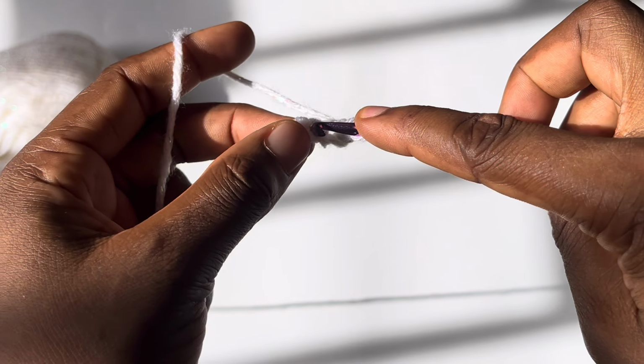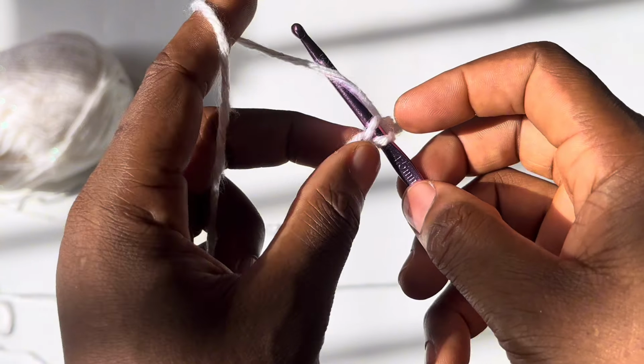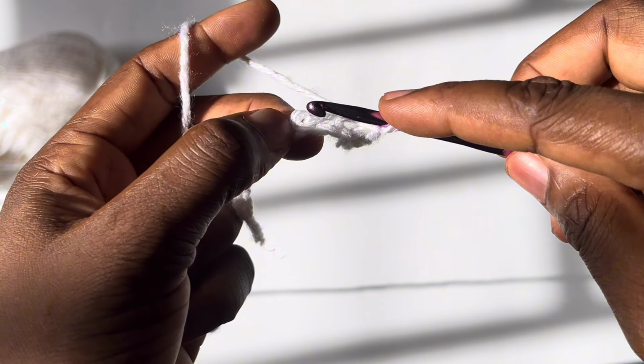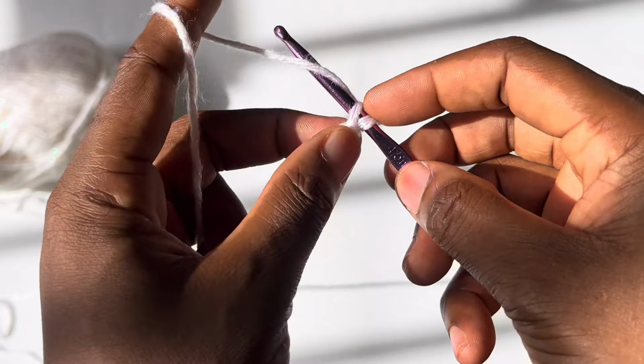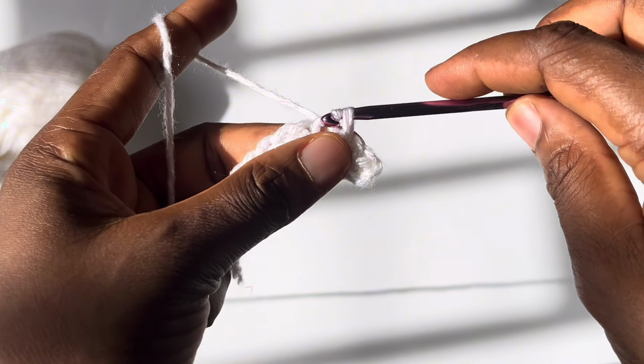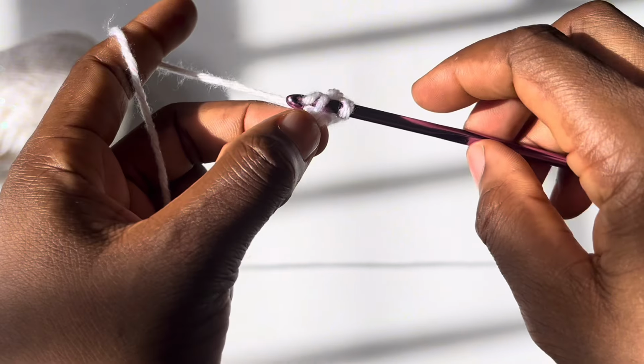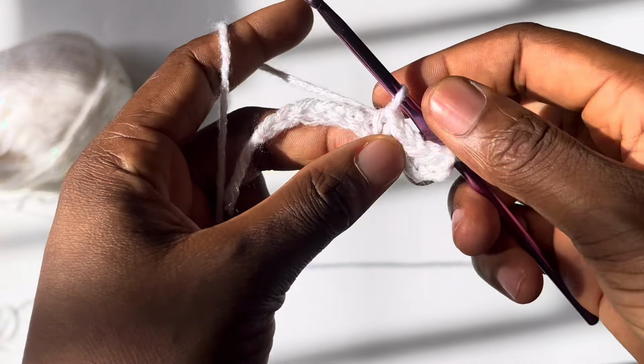I'm going to repeat this one more time. Go right into the chain, yarn over, pull, and then make a slip stitch. Whenever you see a dot on a crochet chart as a symbol, just know that the symbol is telling you to make a slip stitch. So that's basically it.